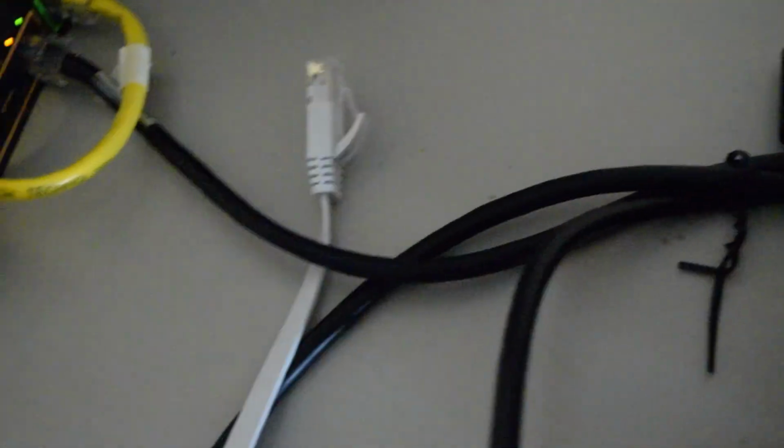And this white one is the router cable. You definitely don't want that plugged in. That's going to be causing problems, and the TFTP is going to give you errors such as message on unbound interface and stuff like that.